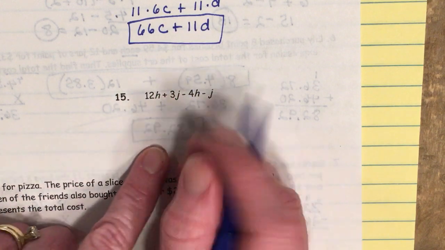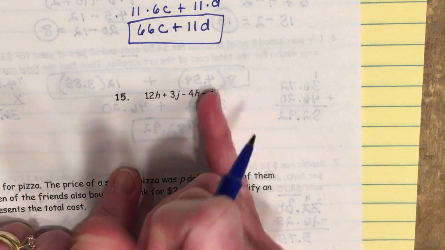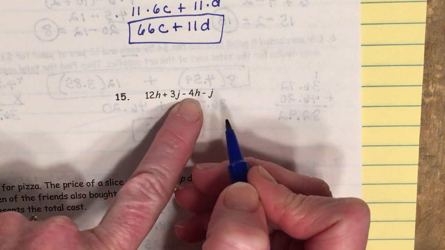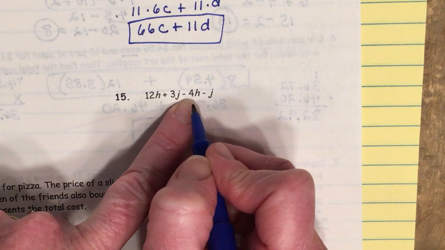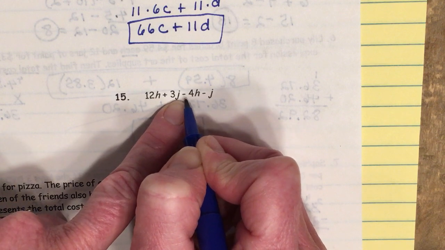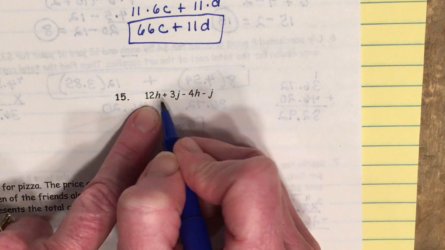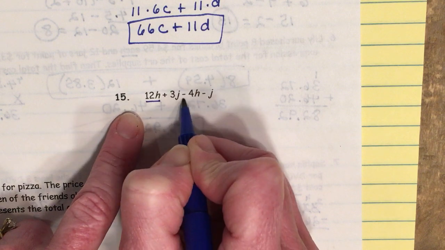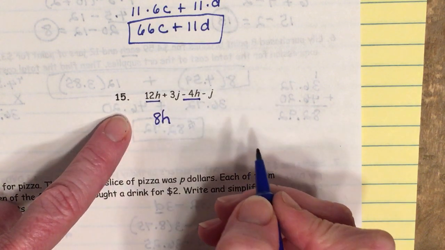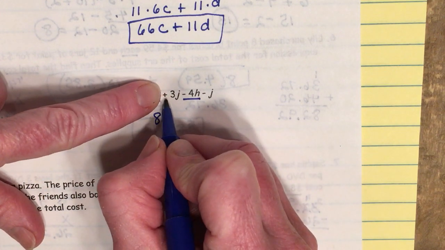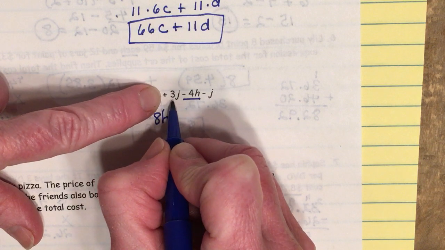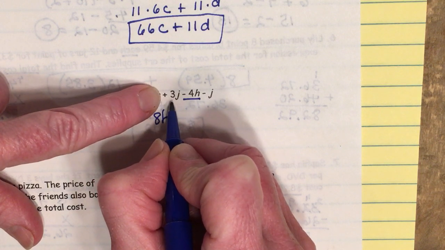But if I got rid of this and reordered it, this would say 12h, and then you keep the sign in front of the number. The operation that goes with the 4h is to subtract, minus 4h. So 12h minus 4h would be 8h, right? And here I have plus 3j. There's nothing in front of it to add it to, so I'm just going to think of that as a positive 3j.